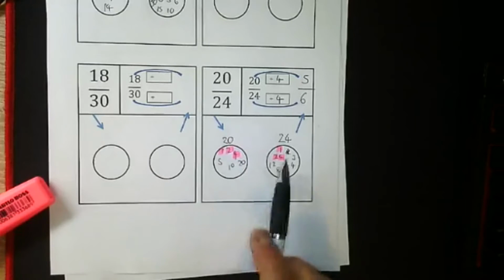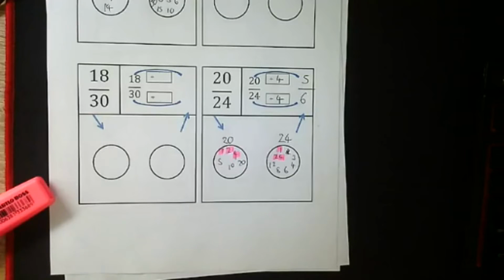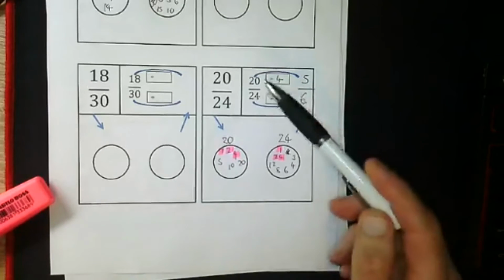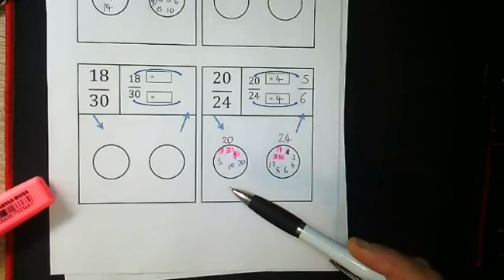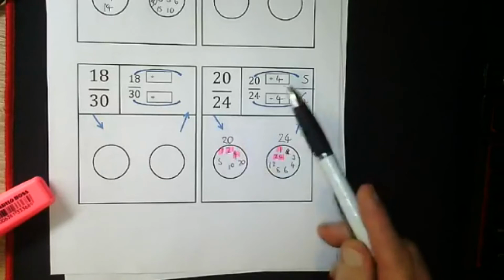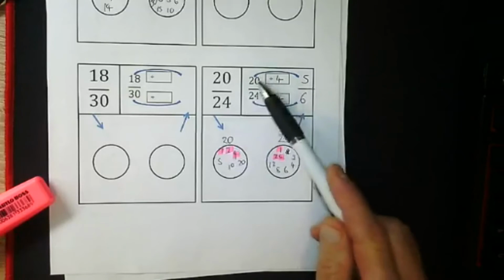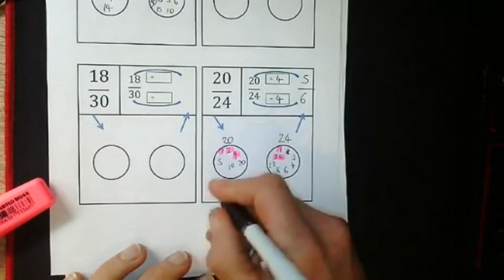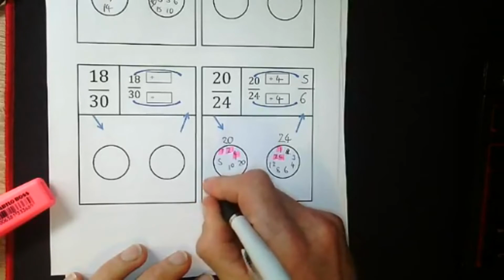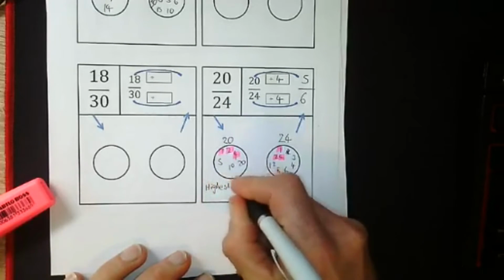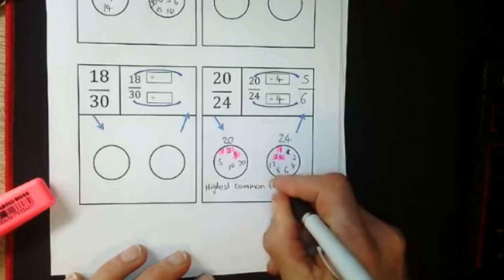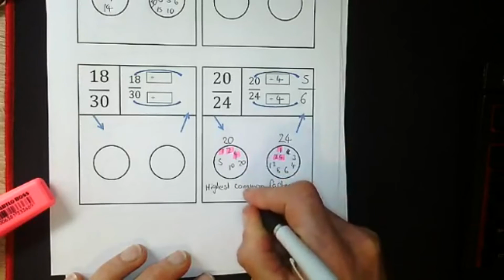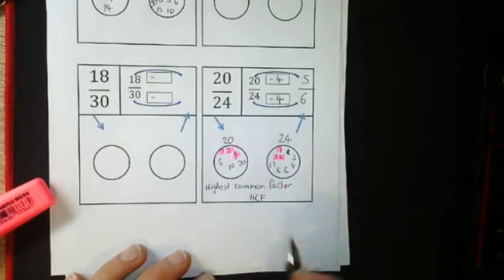So the understanding of this is really important. First of all, we've got to have a number that divides both of them. And secondly, to do it in one go, we've got to have the highest number that divides both of them. And that is called the highest common factor, and it's HCF for short.